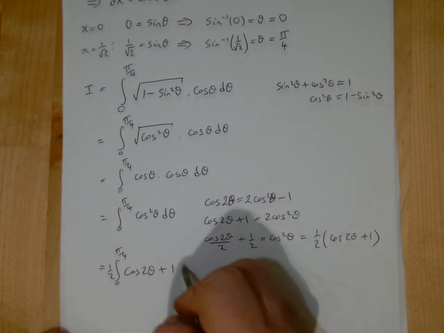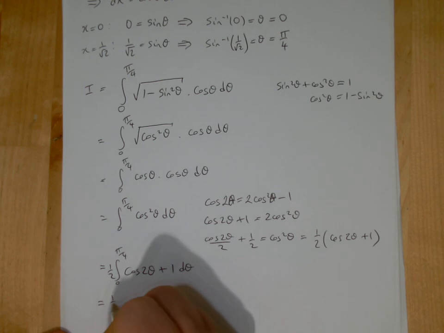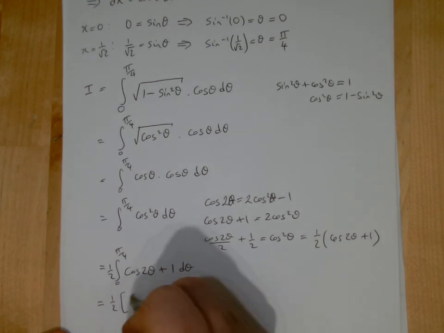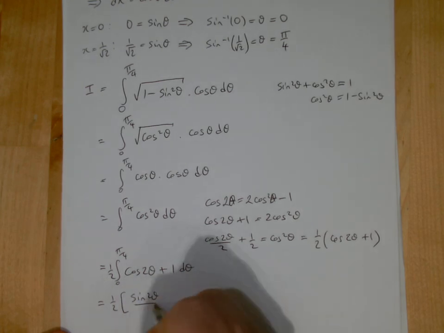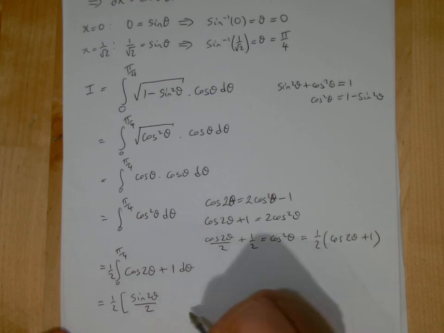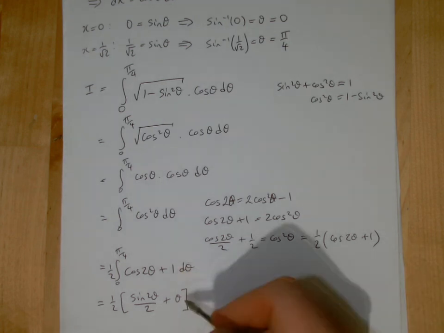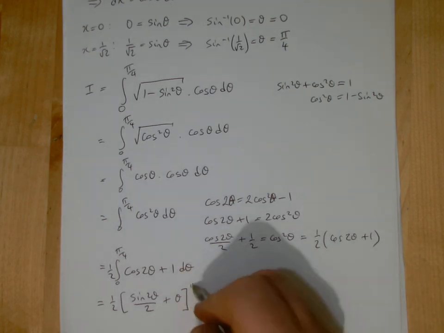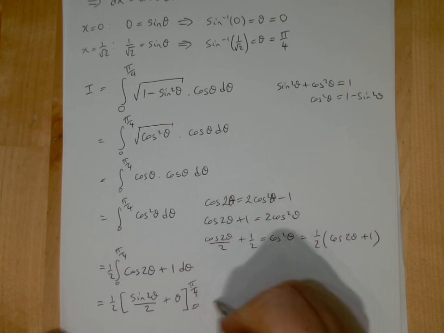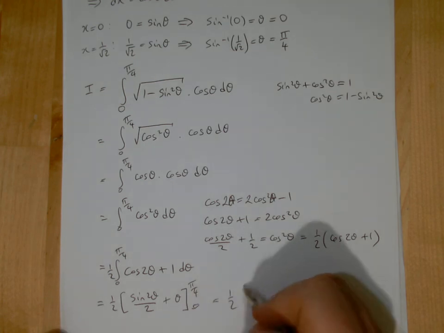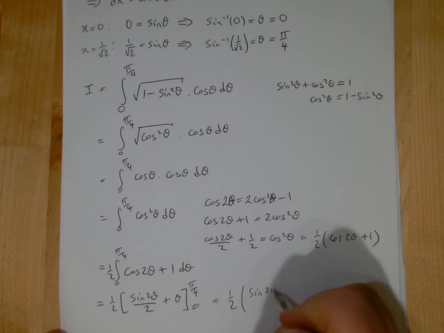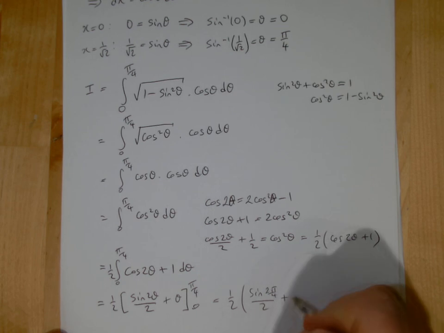Integrate it: when you integrate cos 2 theta, you just get sine 2 theta over 2, and then 1 becomes theta, because it's just a constant, so it integrates to become the variable theta, between pi by 4 and 0. Plug it in, so then you've got sine 2 times pi by 4 over 2 plus pi by 4.